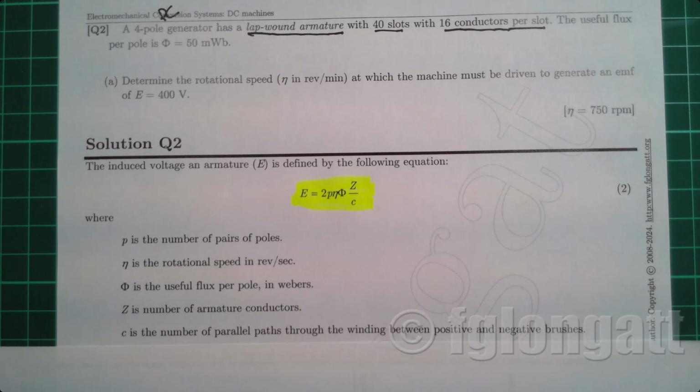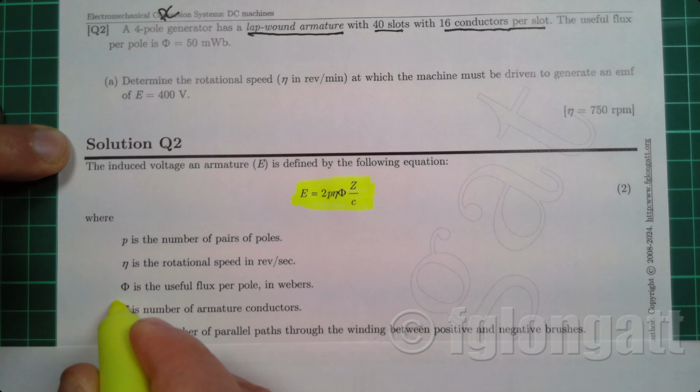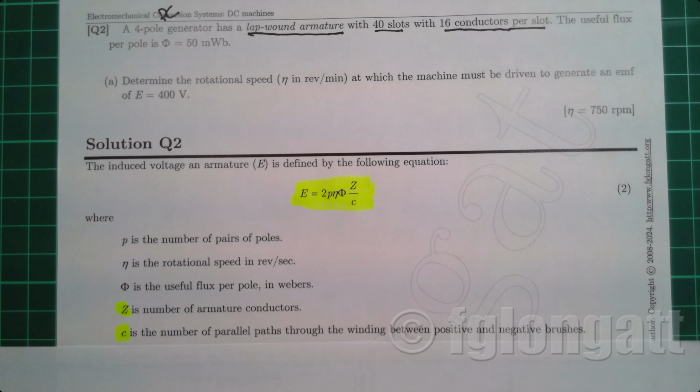So the two most important aspects that you need to pay attention to, especially regarding the structure and the type of windings, are Z and C. This is because Z and C depend on the type of winding that we have in this armature. So think about the theory for a second.